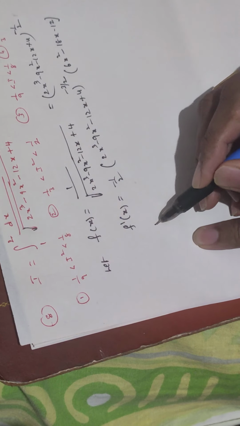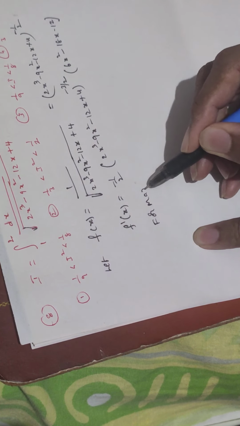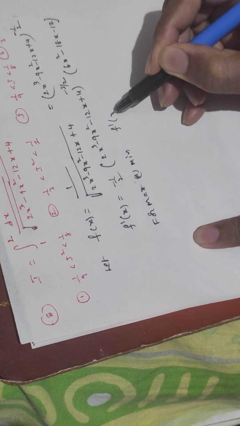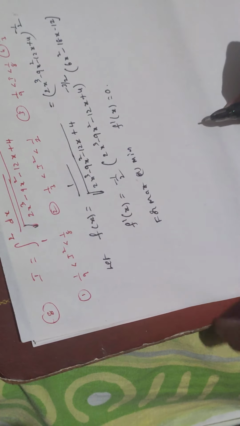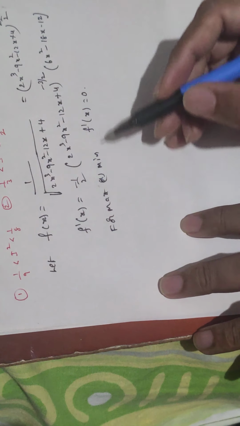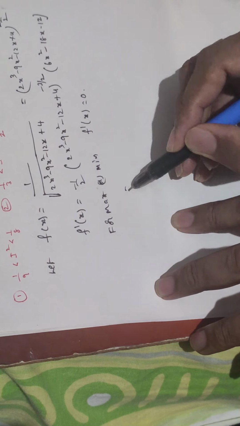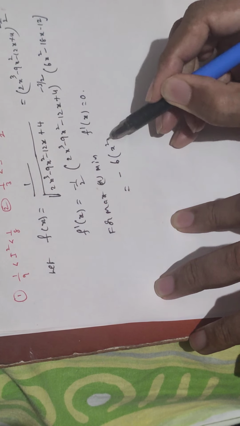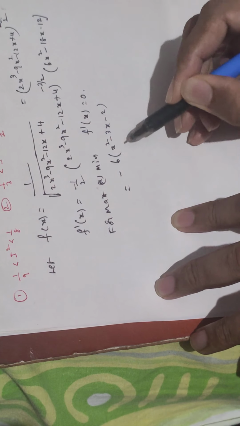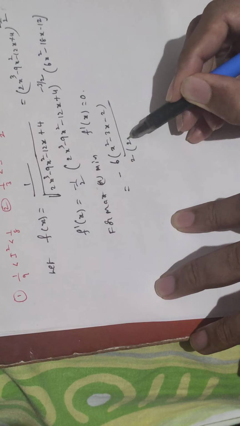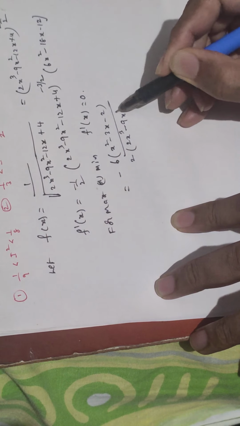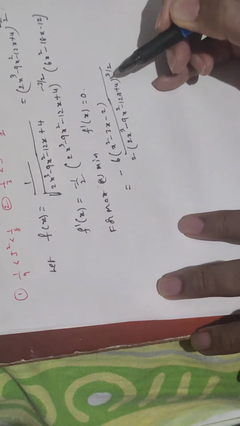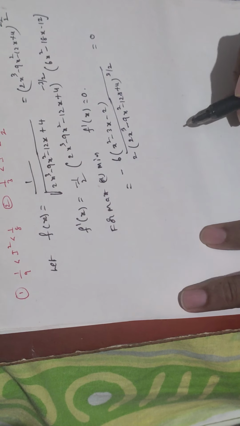So for maximum or minimum, the necessary condition is f dash of x equals 0. So this function is minus 6 common, x square minus 3x minus 2, by denominator 2 into 2x cube minus 9x square minus 12x plus 4 whole power 3 by 2. So this equals 0.